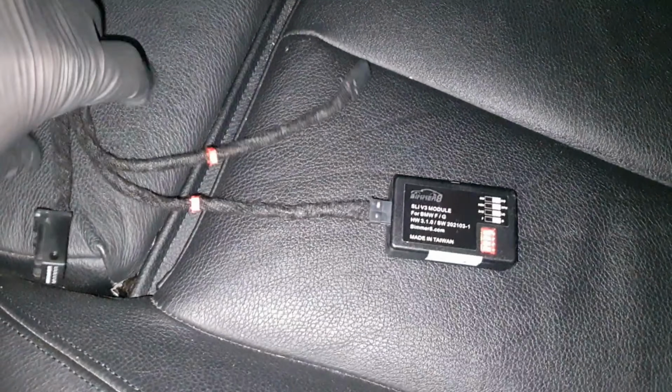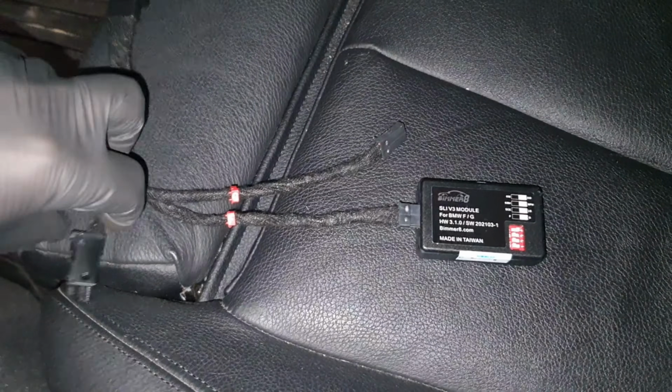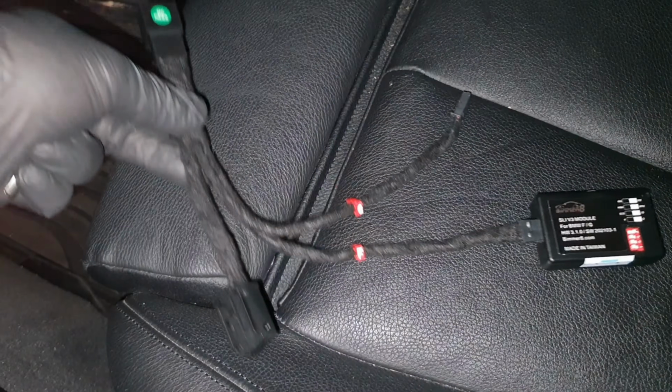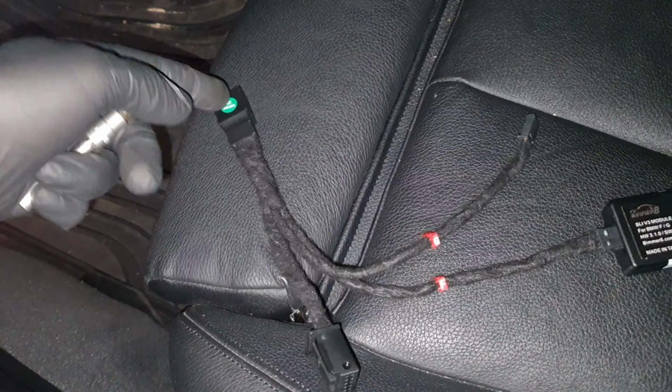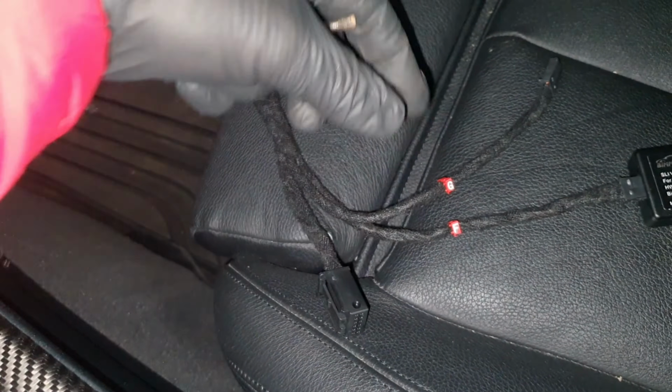This is the module in here that is going to emulate the new camera. You will have a cable that is going to plug on the car harness, on the instrument cluster in here, of course. And this is the module.